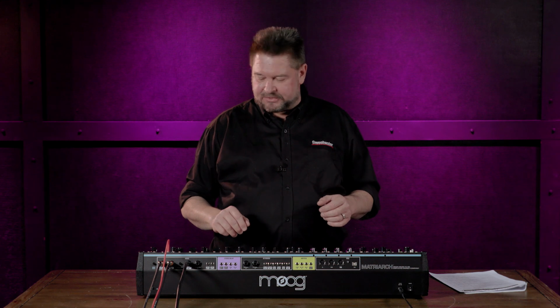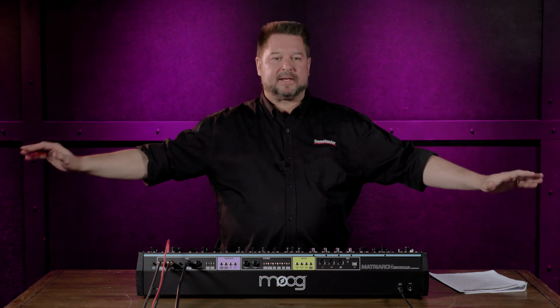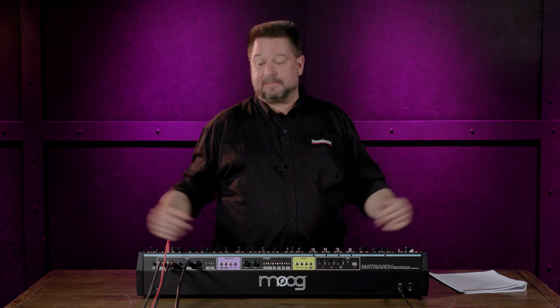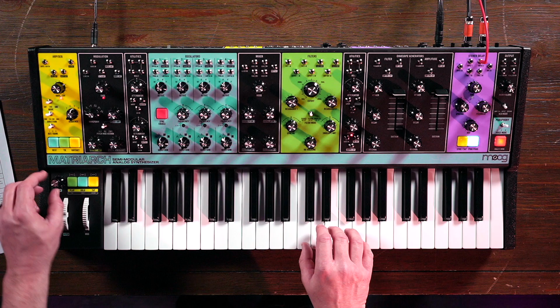And if you know the THX sound that you hear in the movie theater right before the movie starts, the way you do that is you simply hit some notes really high and really low, and then play a C major chord in the middle, and all the notes come towards C major.